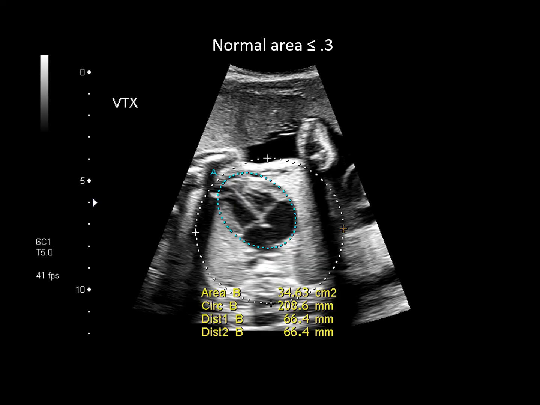We use the cardiac to thoracic size ratio. In this case, we use the area of the heart against the area of the thorax, the upper chest, at the level of the four-chamber view, and the heart should be about a third of the internal size of the chest or less. Anything more than 0.3, or a third of the volume of the chest, would be considered enlarged.